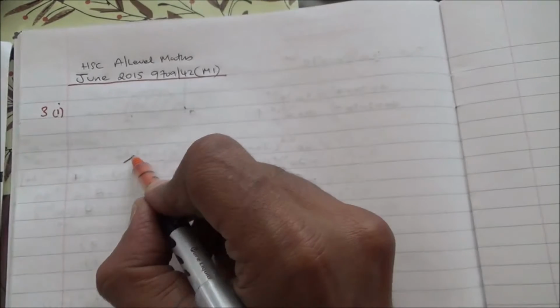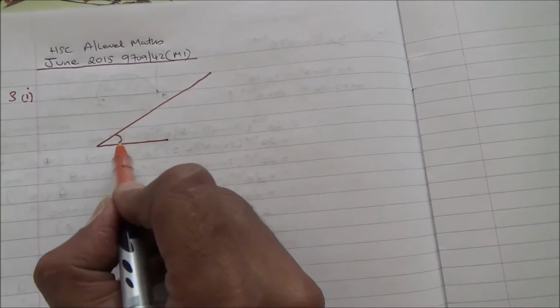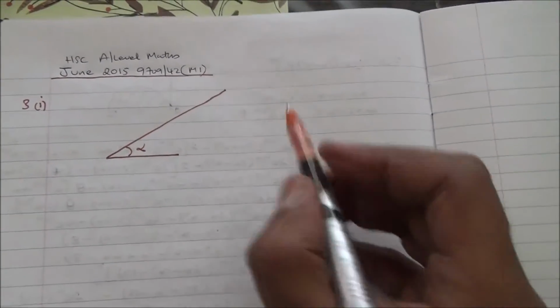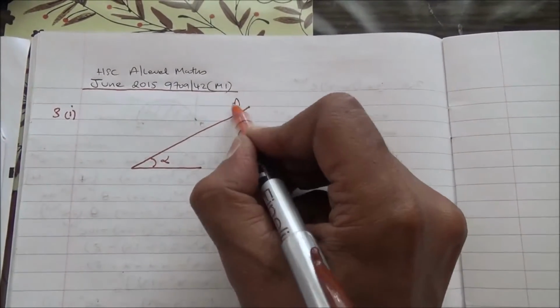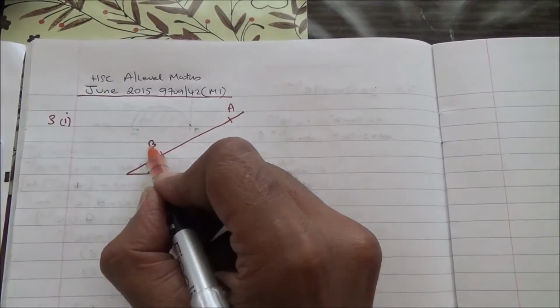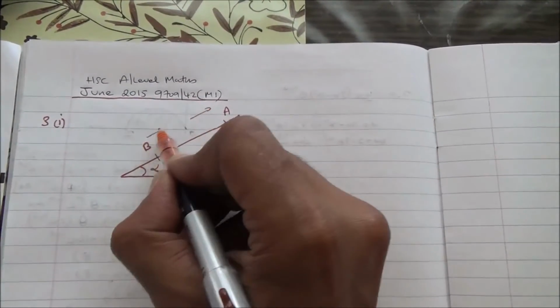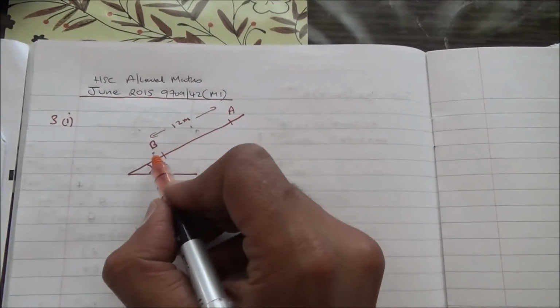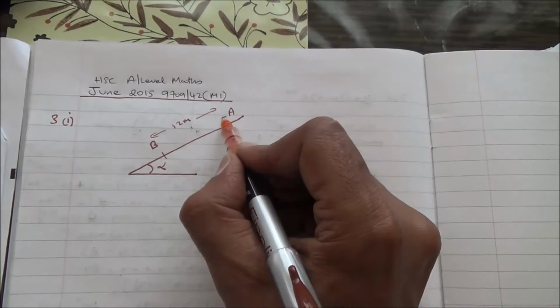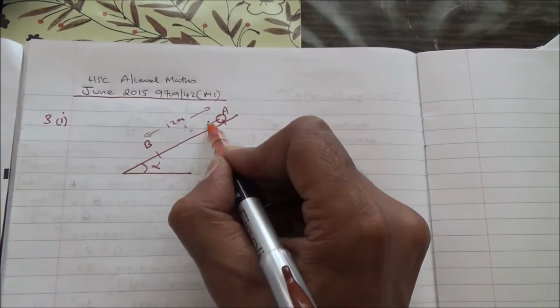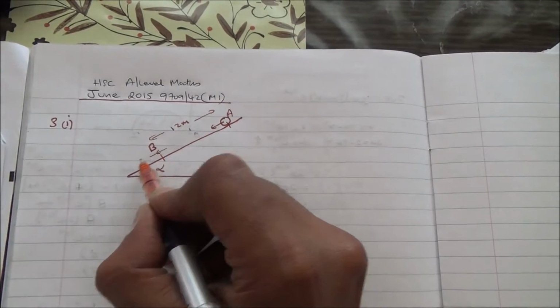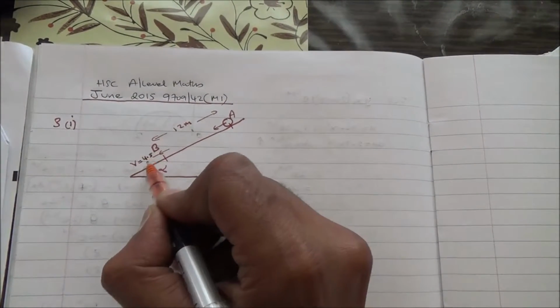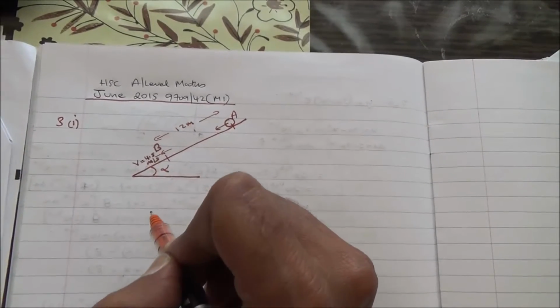Okay, so let's try and do an illustration here. We have this plane inclined at an angle, let us say alpha. We have a point A higher than B on a line of greatest slope, where AB is equal to 12 meters. This object is released from A and goes down. As it passes B, it has a velocity of 4.5 meters per second.